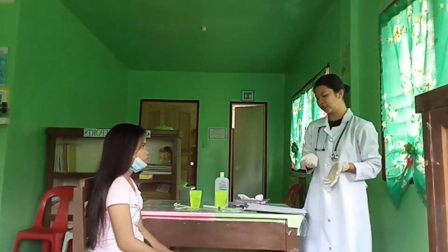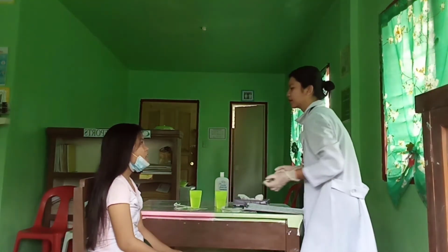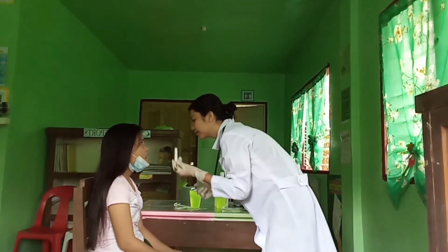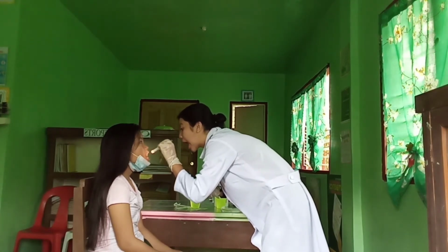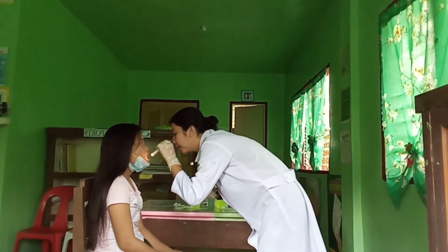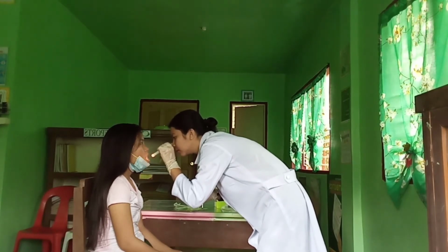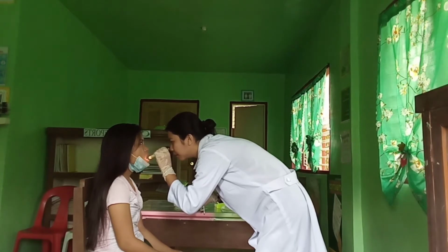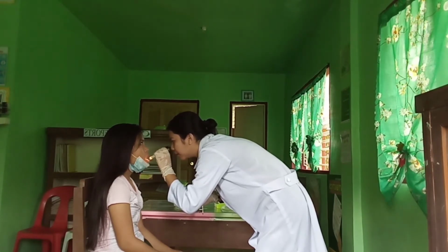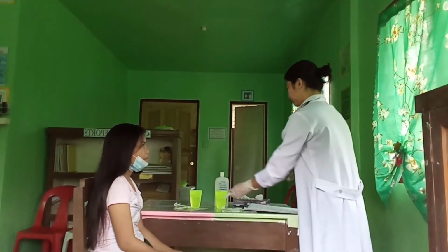So our patient doesn't use tobacco and alcohol. So we're going to assess the ventral surface of the tongue. And then we will also inspect the Wharton's ducts.